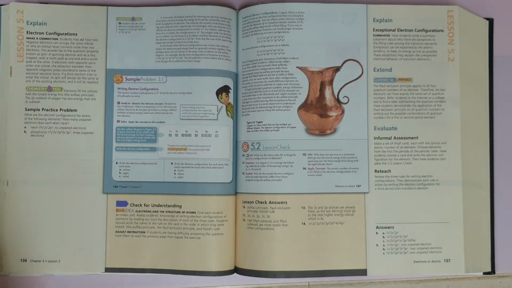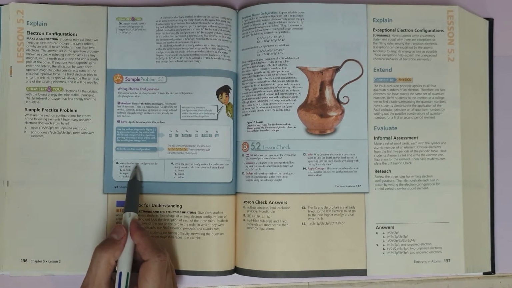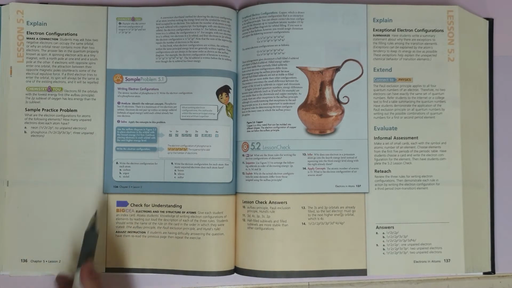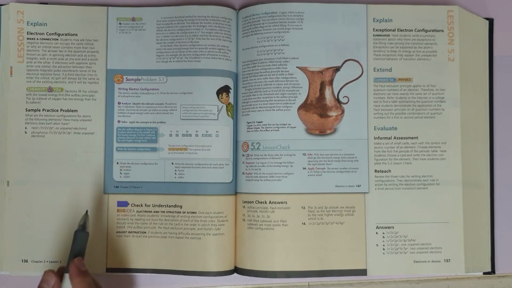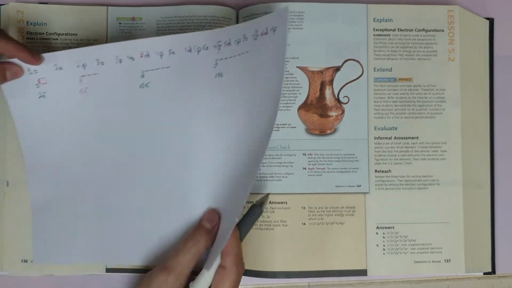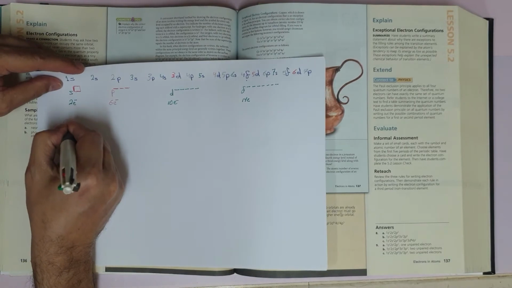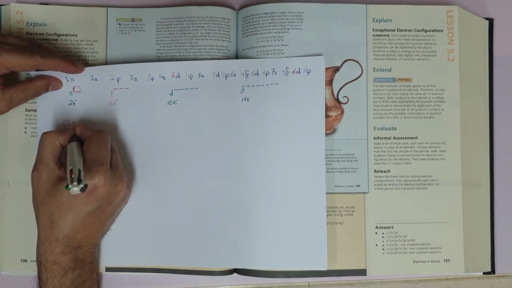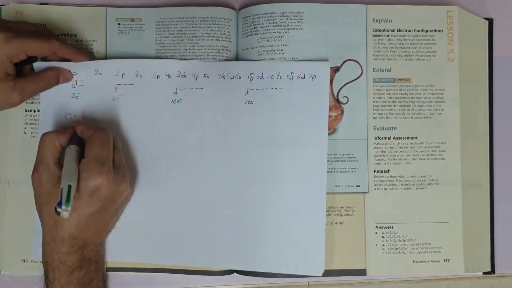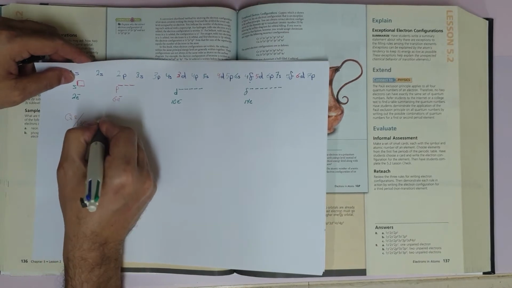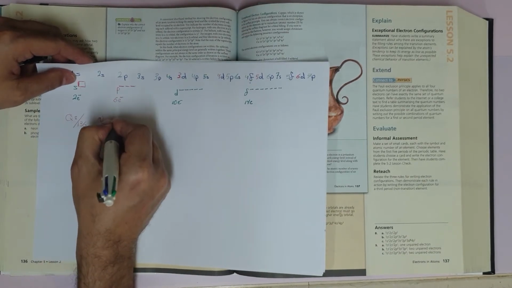Question number 8, page 136. A, the element carbon.